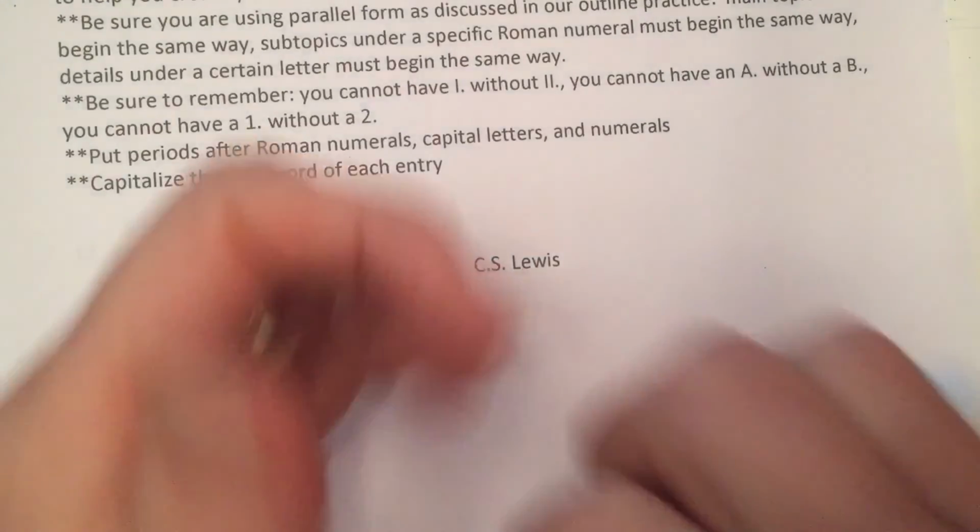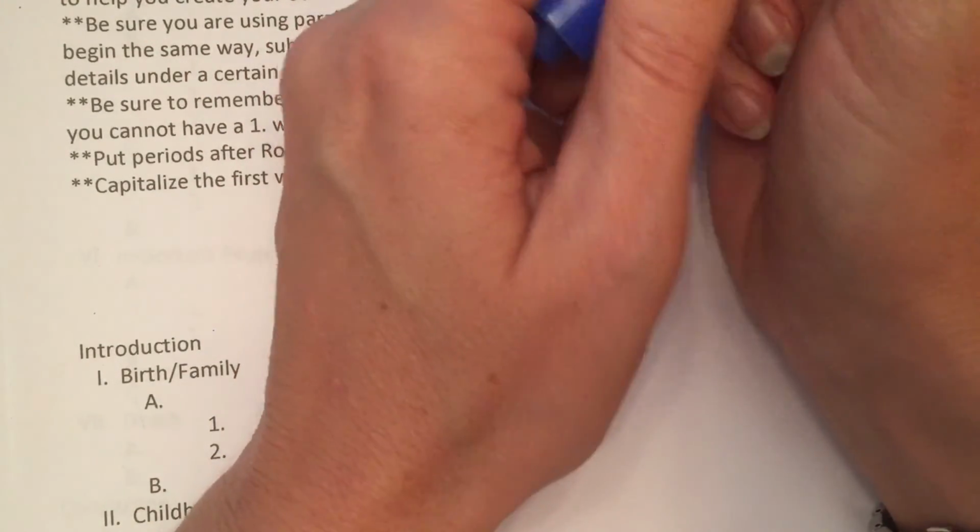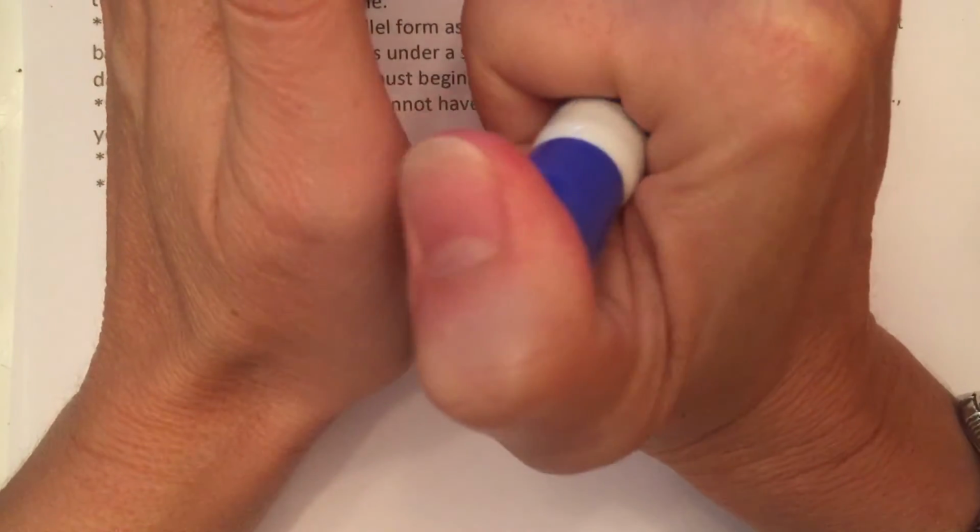Okay, so over the next few days, this is what you need to be working on. By Friday, I want you to send me a rough draft of your outline. What Mrs. Dern is going to do is I'm going to look at your outline. I'm going to be looking for a parallel form. I'm going to be looking, do you have the main topics that we've discussed? If you have a subtopic under a main topic, remember you can't just have one subtopic. You got to have at least two. And if you have details under a subtopic, you can't just have one detail. You got to have at least two.